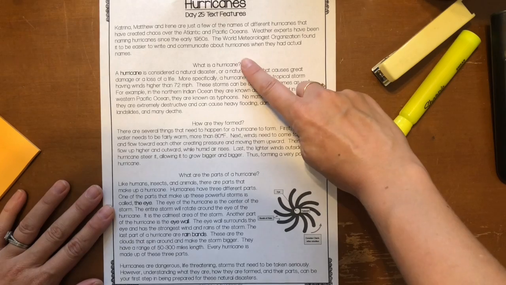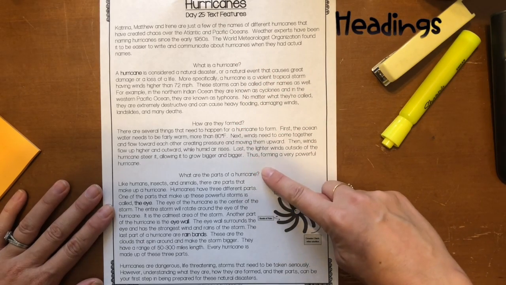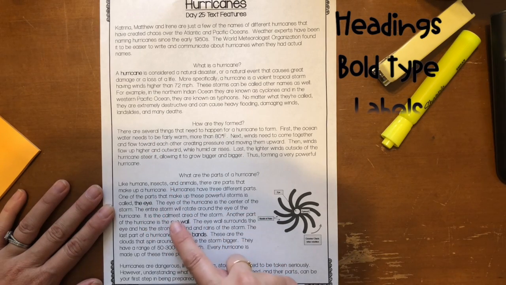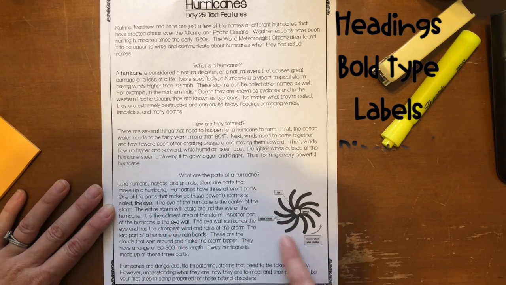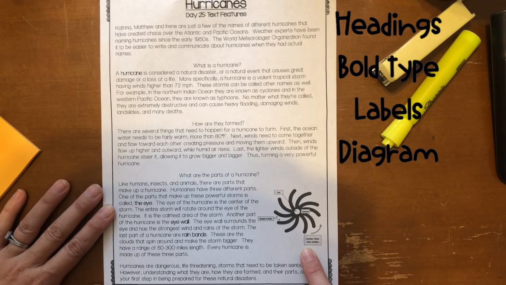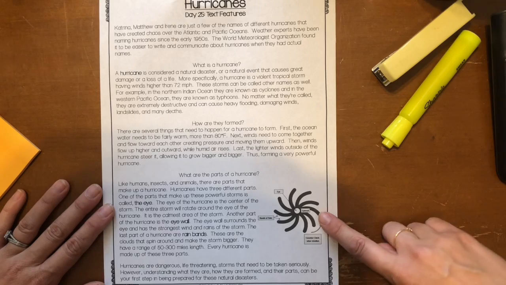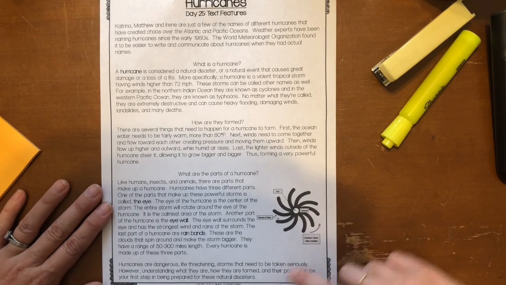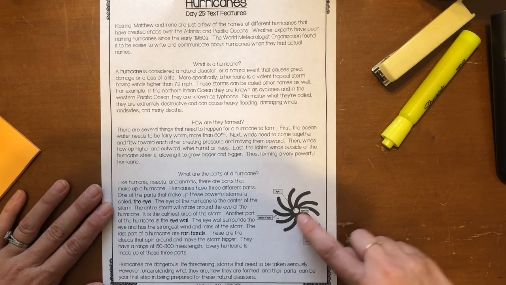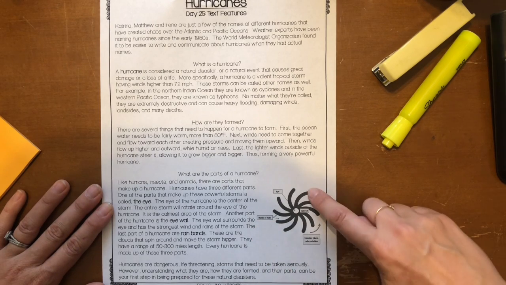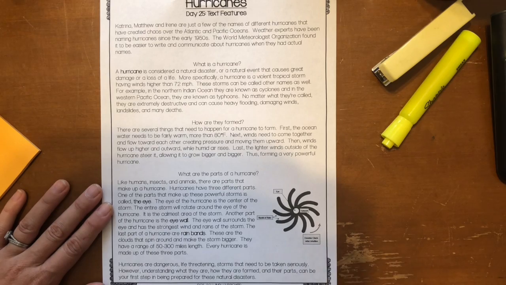So, what are some of the different text features that you noticed? You may have seen headings. I also noticed bold type. And over here, this picture has labels on it, which means it's not just any old picture. This is a diagram. It's a diagram of a hurricane. They've labeled the eye wall, the bands of rain, and showing how it rotates.